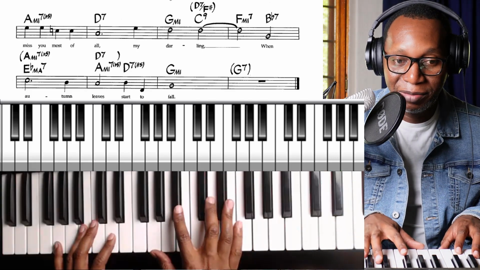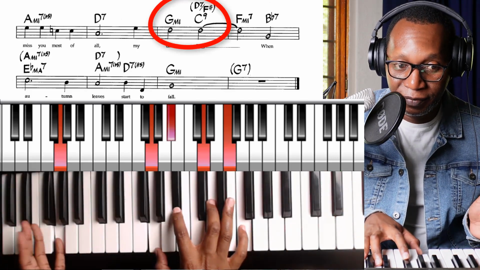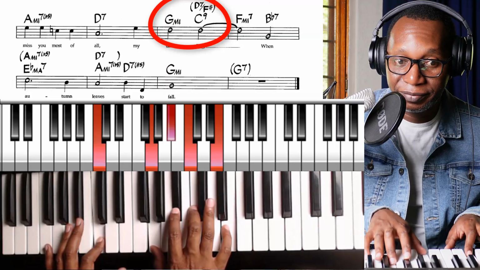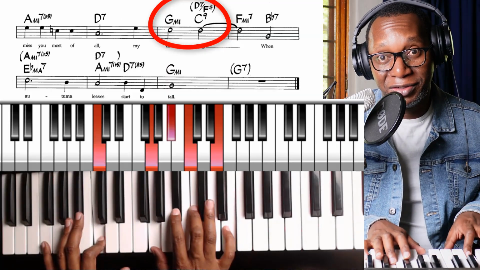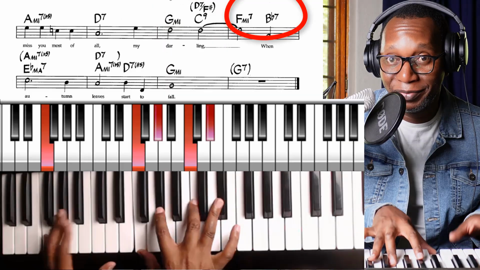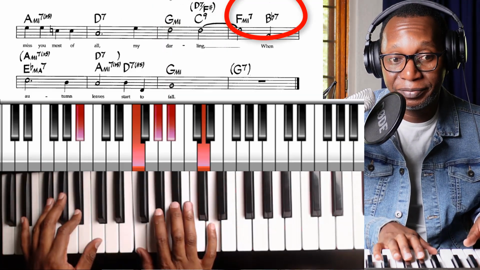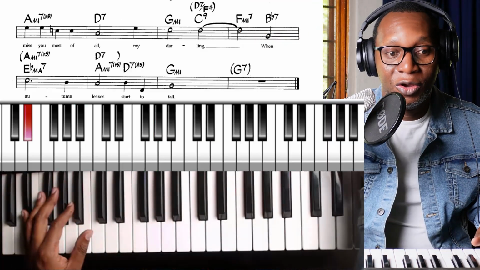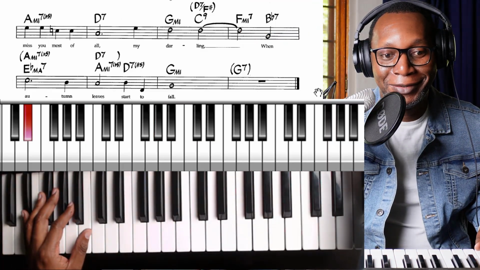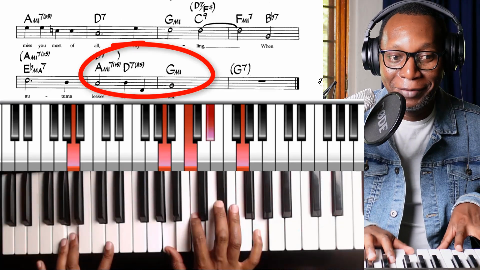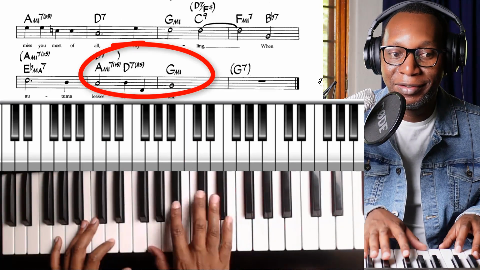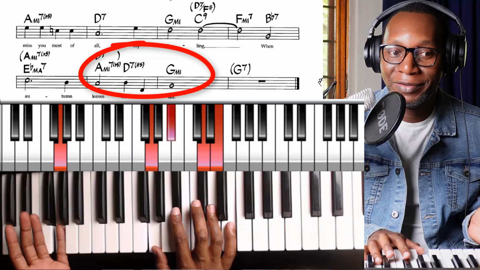Okay, so it's a G minor 7 going to C7. It doesn't really go to F, it goes to F minor. So that F now functions as 2 in the key of E flat. Oh, and here comes that minor 2-5-1 again. So A minor 7 to D7 to G minor 7.